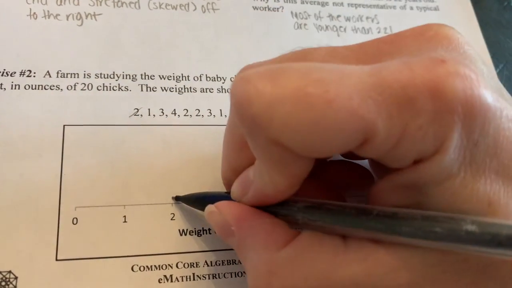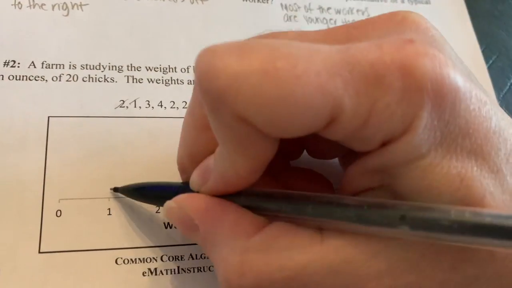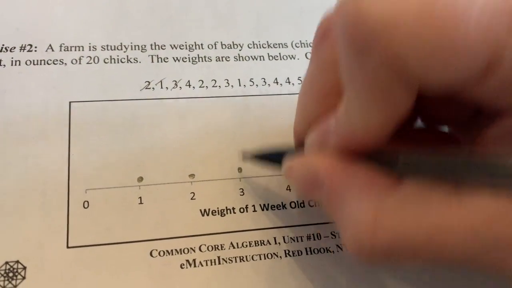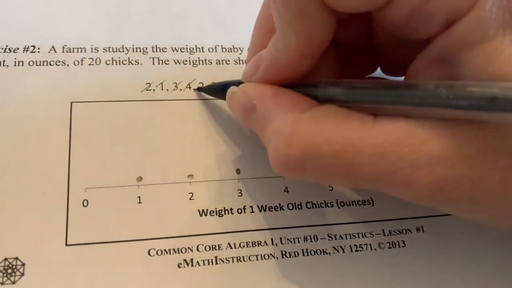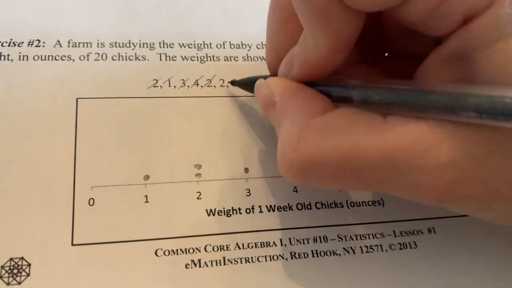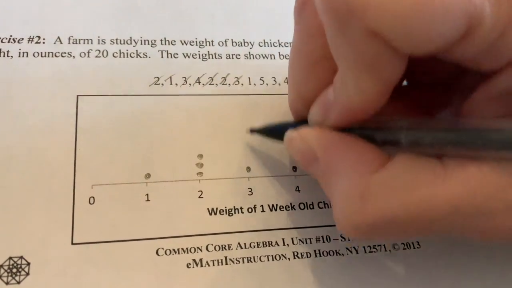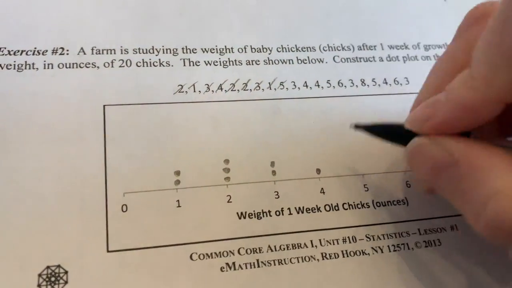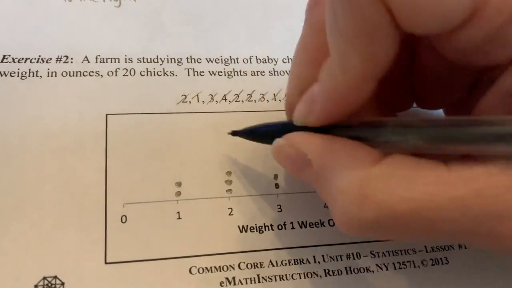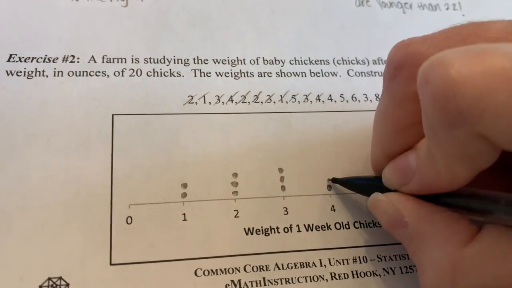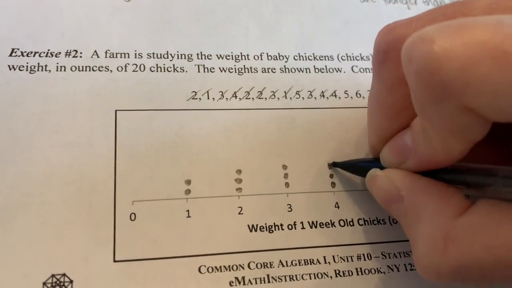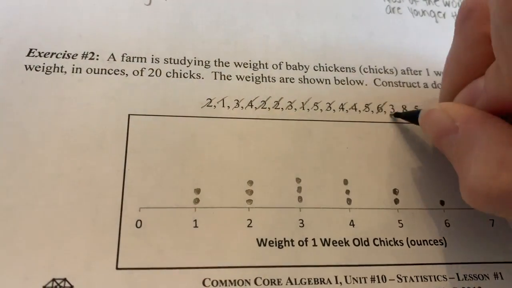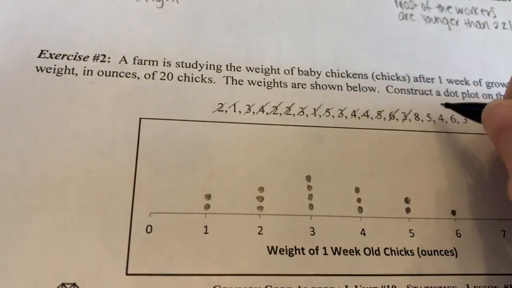So 2, you just put a dot over 2. 1, make sure you cross them off as you go though, otherwise you could lose count. 3, 4. Now when you get to a repeated number, you just place the dot on top. That's how we get our visual of the frequency of values in your data set. Just really try to get everything even. You don't want to make your dots different sizes so that you can't really tell.